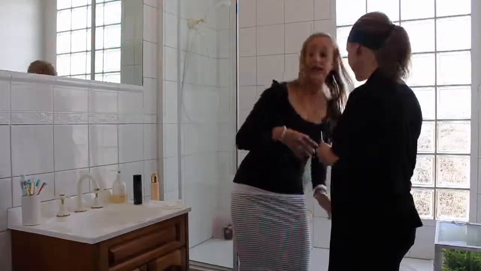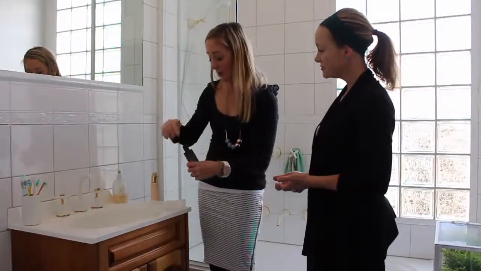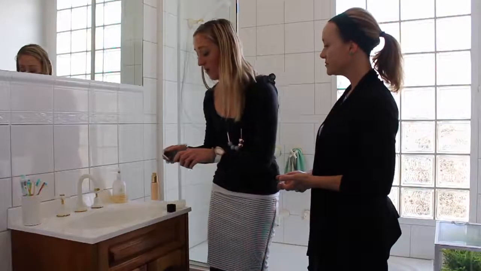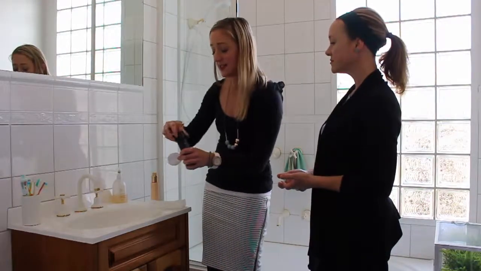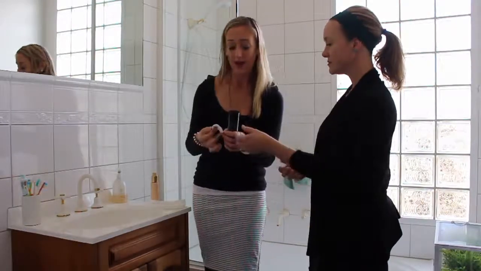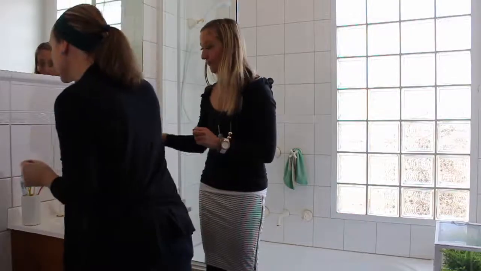So what we're going to do is we're just going to literally do the first step in the bathroom, which is cleansing your face. But before we do that, I'm just going to give you a little bit of our beautiful eye makeup remover, which is so gentle on even the most sensitive eyes. So if you're wearing any mascara, you can just literally remove that now.